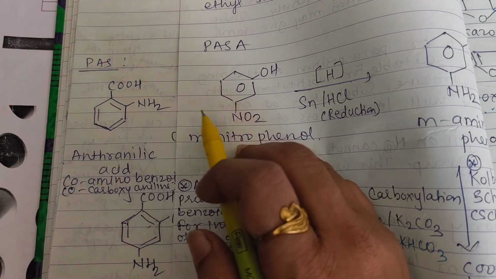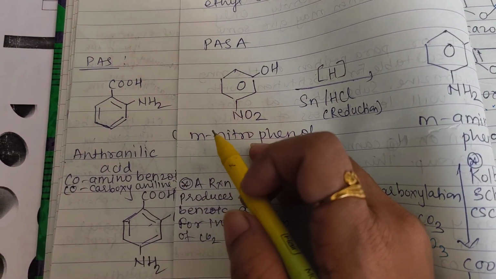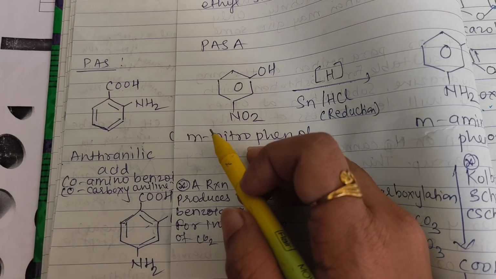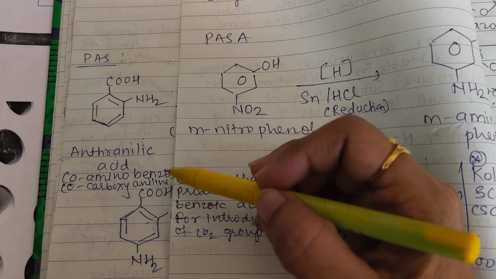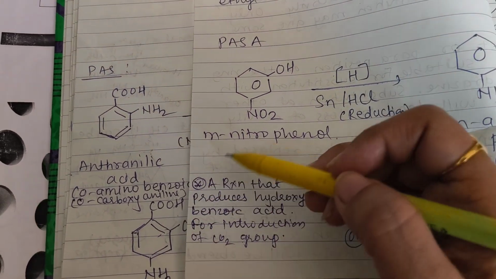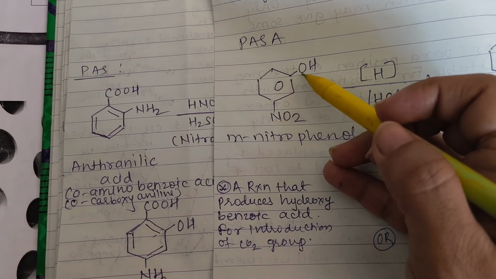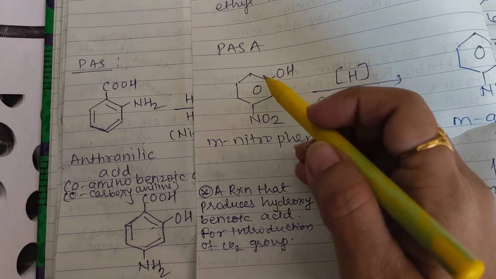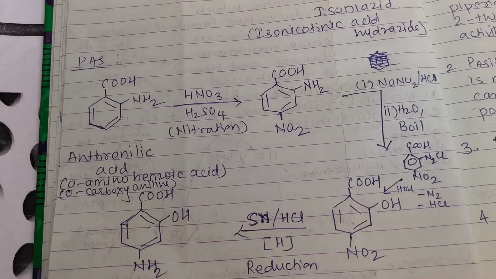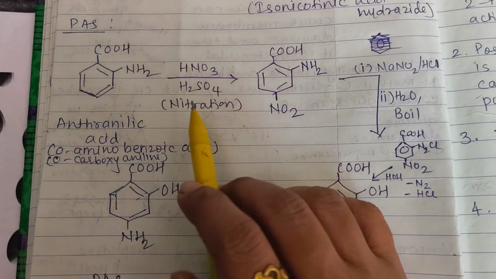These are the two starting materials using which PASA, that is para-amino salicylic acid, can be formed. Look, from this compound only COOH is there, and here OH is there. So let us see how the compound can be synthesized.